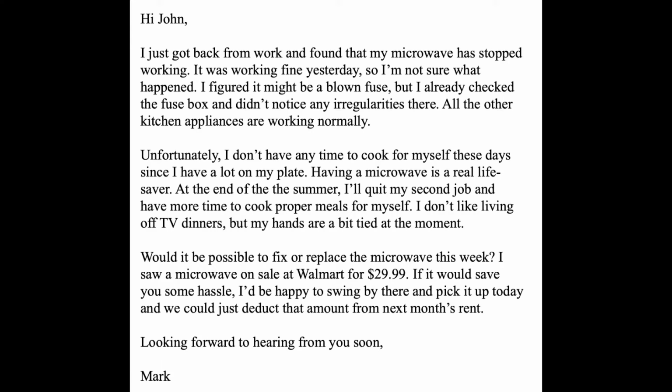Hi, John. I just got back from work and found that my microwave has stopped working. It was working fine yesterday, so I'm not sure what happened. I figured it might be a blown fuse, but I already checked the fuse box and didn't notice any irregularities there. All the other kitchen appliances are working normally. Unfortunately, I don't have any time to cook for myself these days since I have a lot on my plate. Having a microwave is a real lifesaver. At the end of the summer, I'll quit my second job and have more time to cook proper meals for myself. I don't like living off TV dinners, but my hands are a bit tied at the moment.